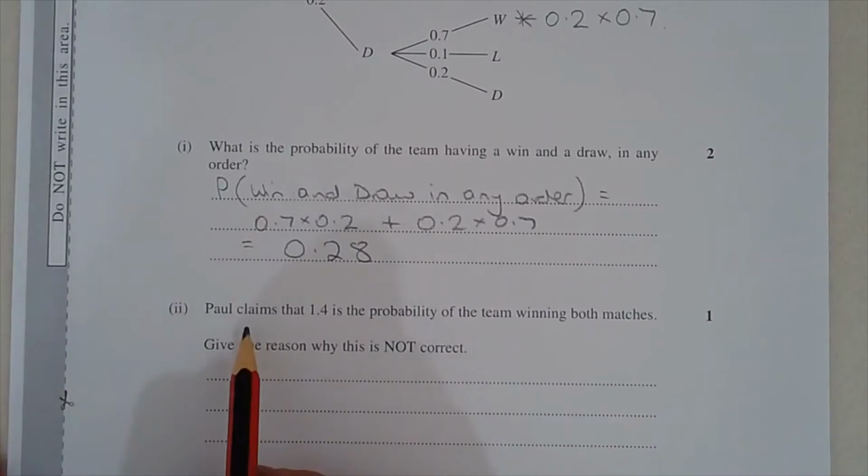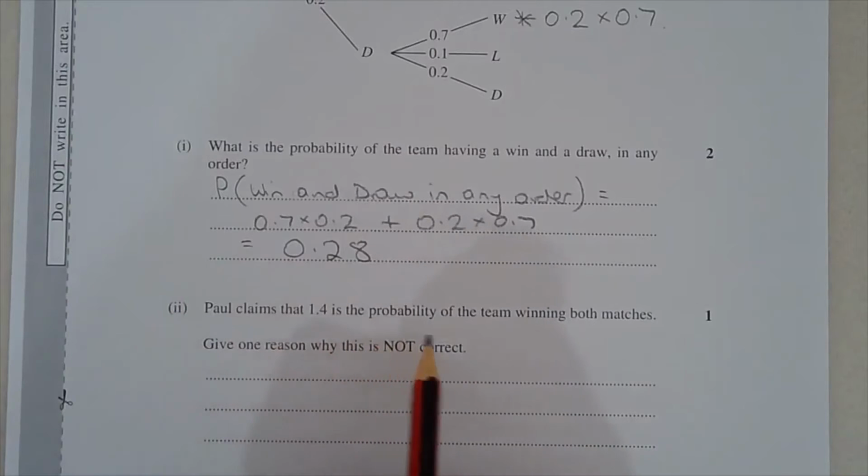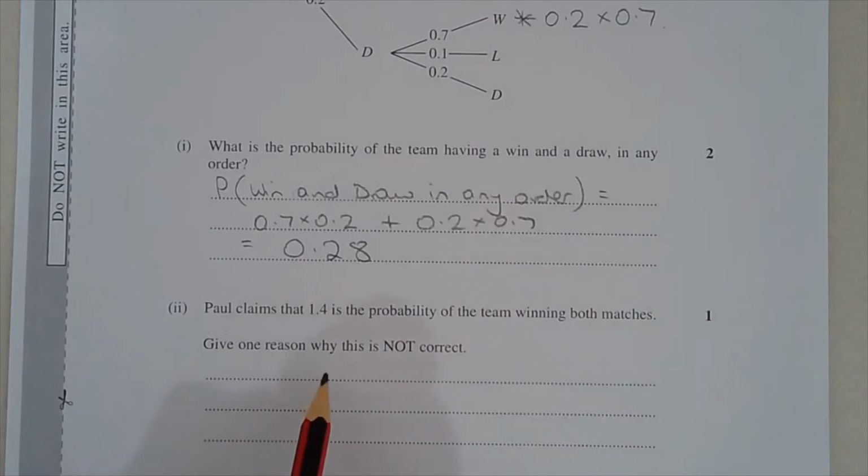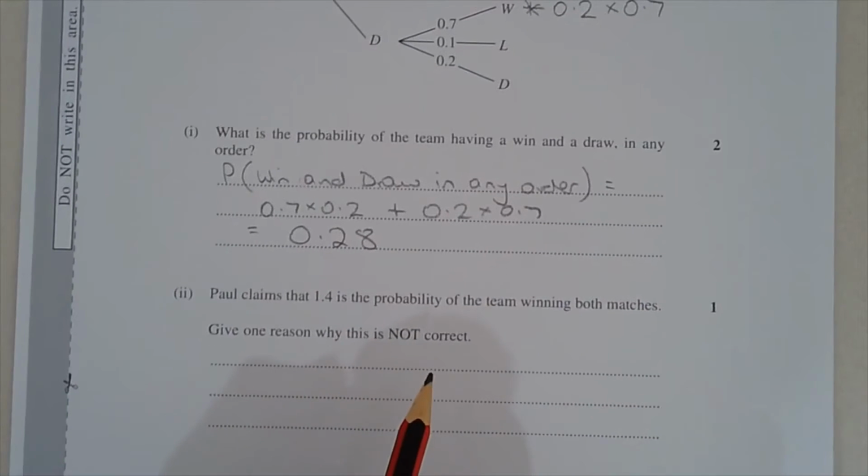Part 2, Paul claims that 1.4 is the probability of the team winning both matches. Give one reason why this is not correct.